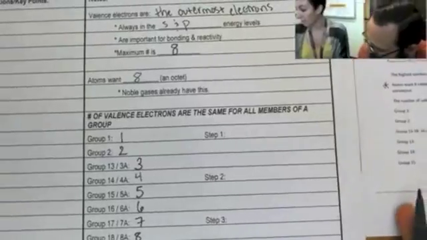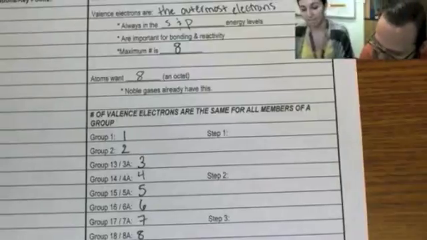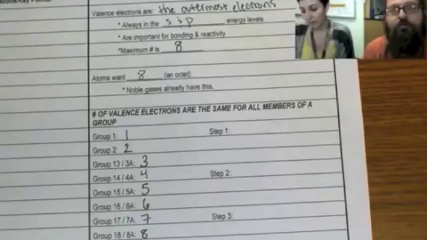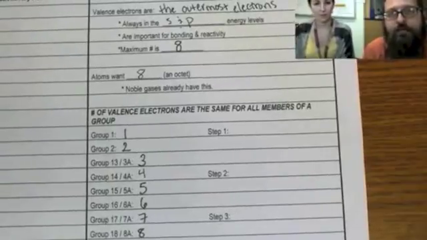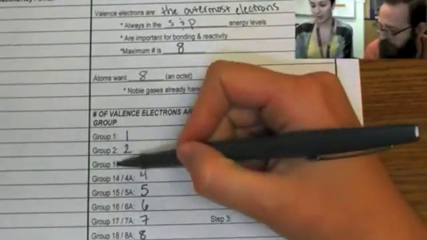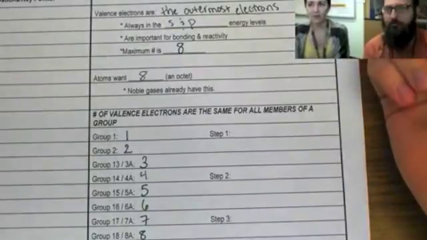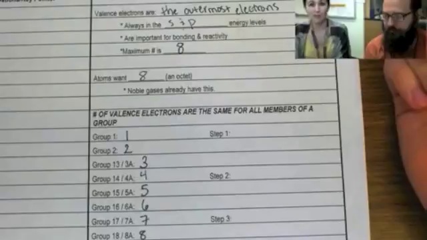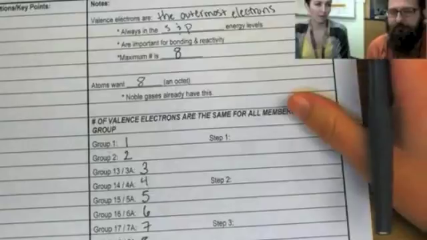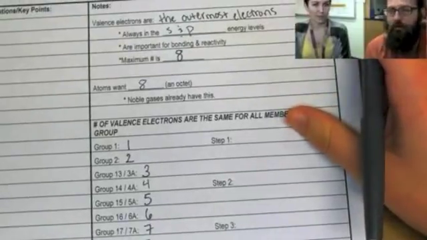What about our transition metals, groups 3, 4, 5, 6, 7, 8, 9? You noticed those were missing, right? We went straight from 2 to 13. The transition metals are weird. We're not really going to talk about those a whole lot in this chemistry class. It's a basic chemistry class. They really don't follow any kind of rules, so because of that we're not going to talk about them very much. They're weird, we don't discuss them.